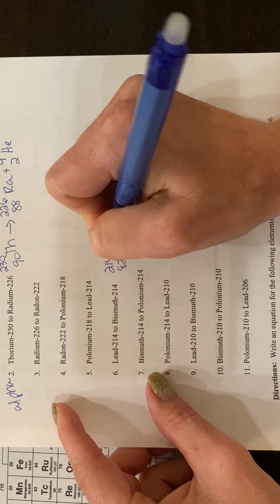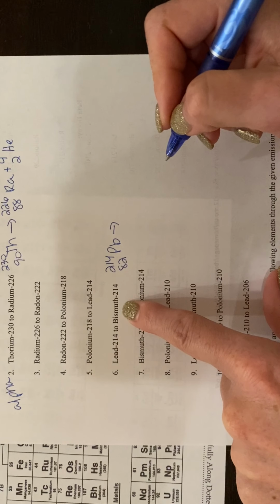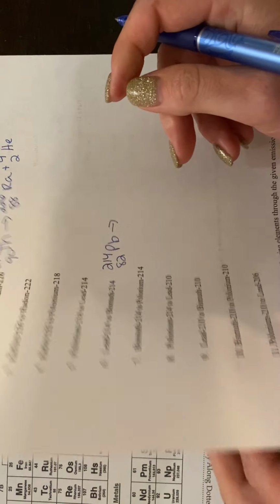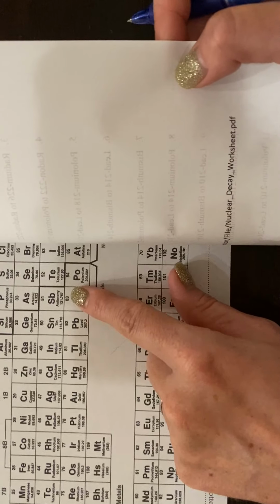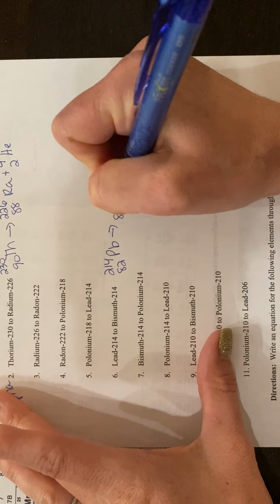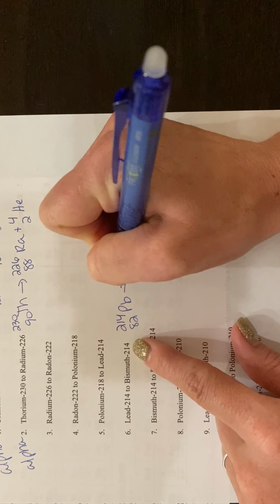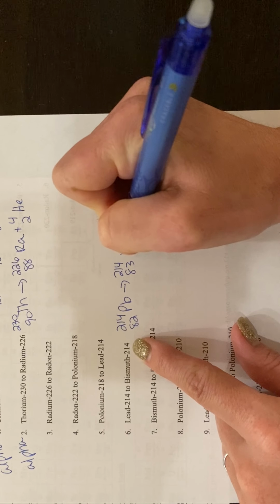Lead is Pb, and it goes to bismuth. I'm not sure how to pronounce that. Here we go. It's got an atomic number of 83. And this particular one has a mass of 214. And what is the symbol? Bi.